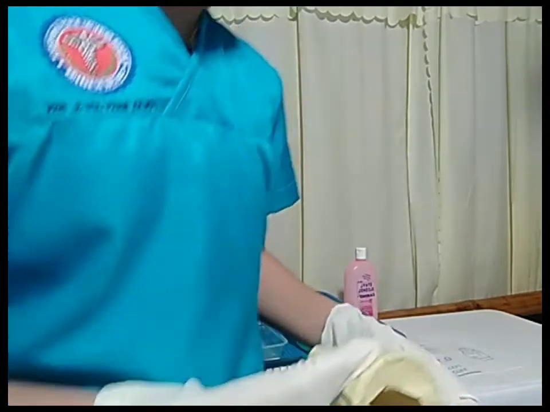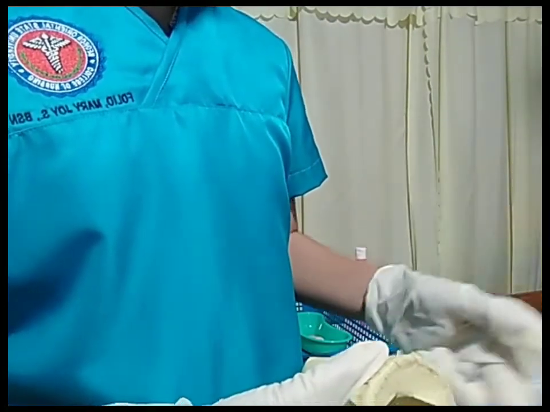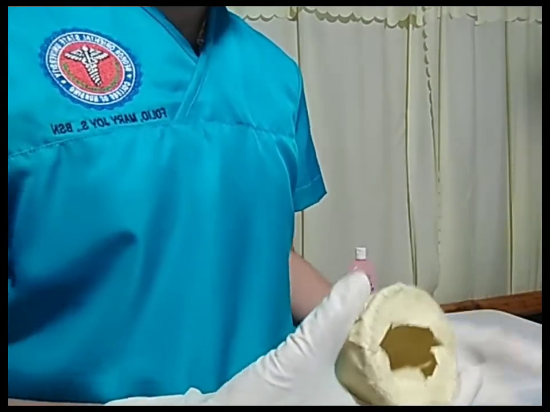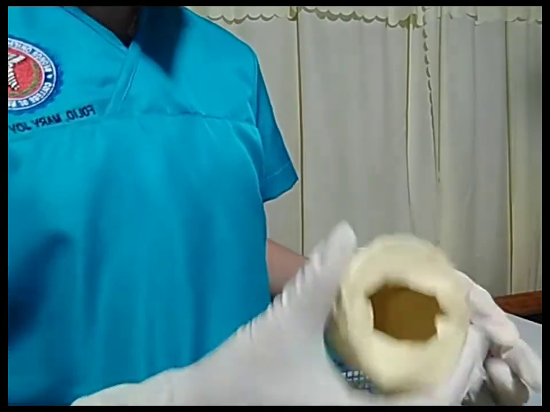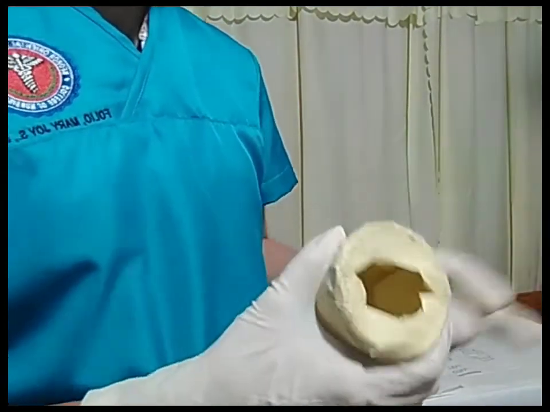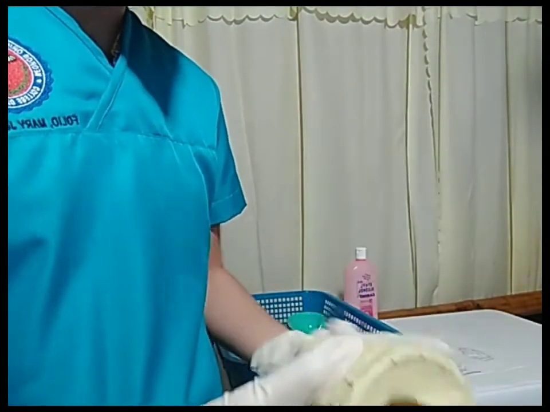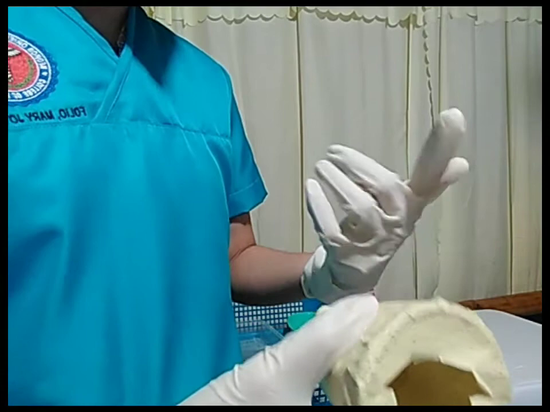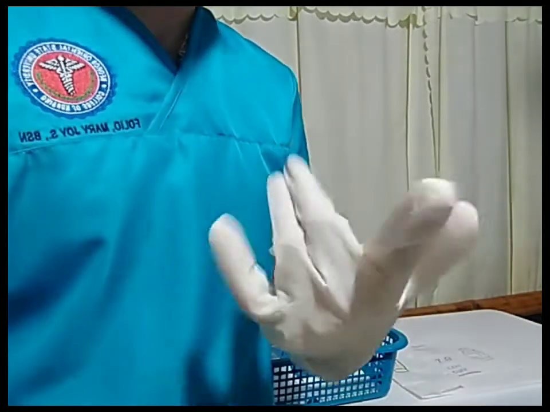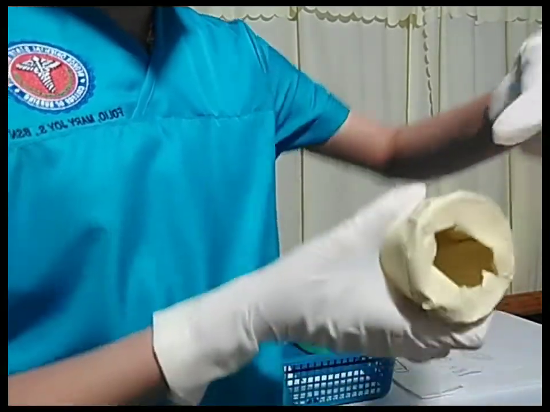Then if the gloves become soiled, we have to dispose of them by turning them inside out and placing them in the proper receptacle. Now I'm still in examining the condition of the anus externally. Let's assume that I already lubricated my index finger.